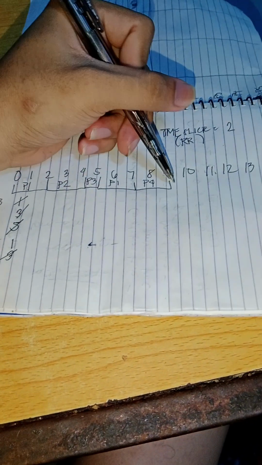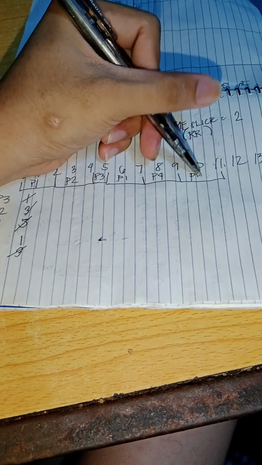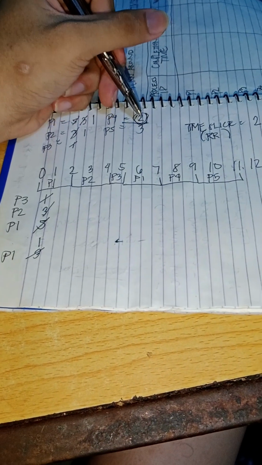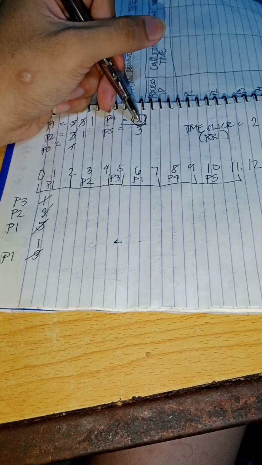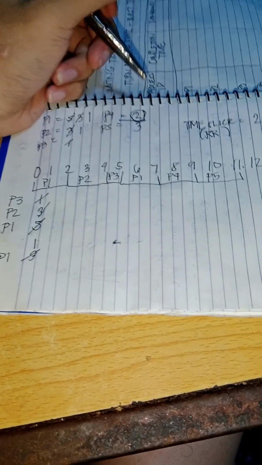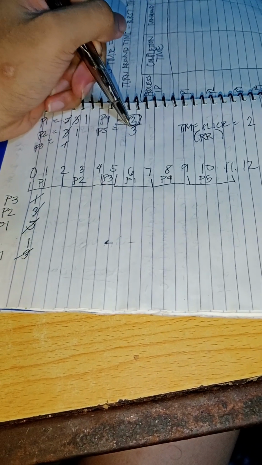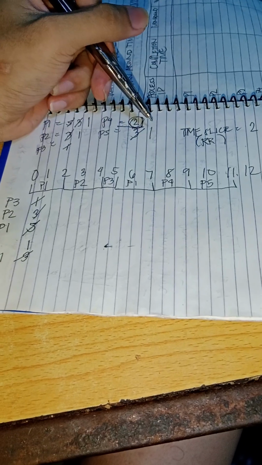Followed by P5, which, unlike P4 and P3, still has a remaining value of 1.